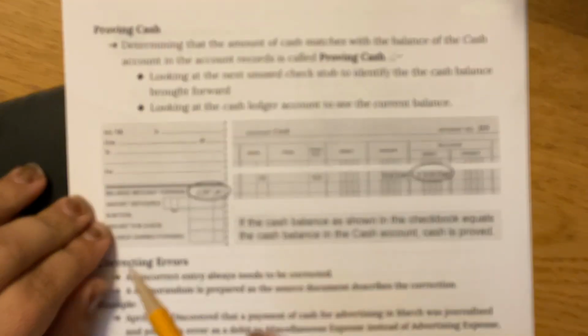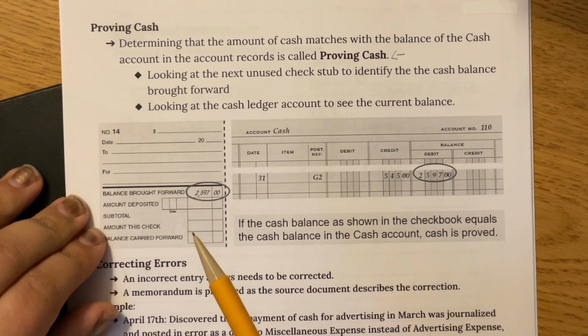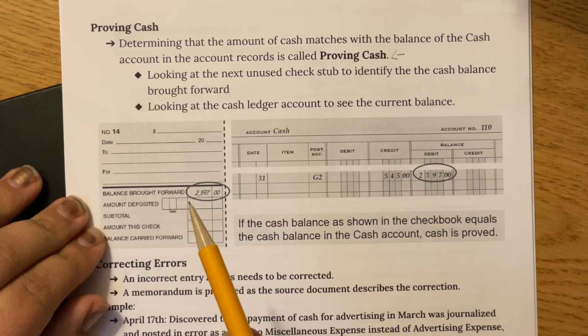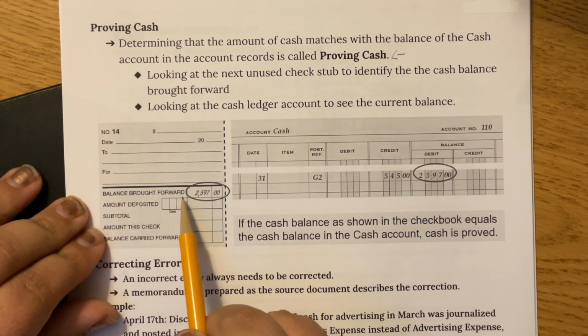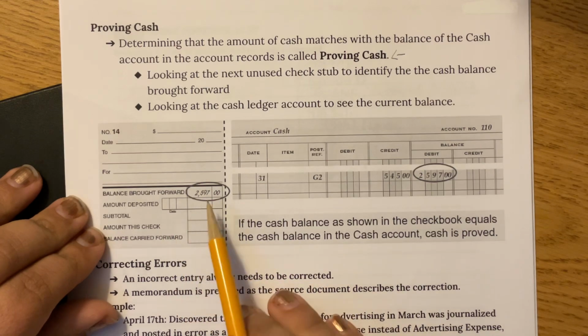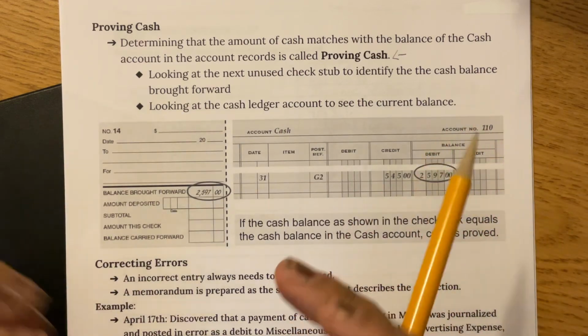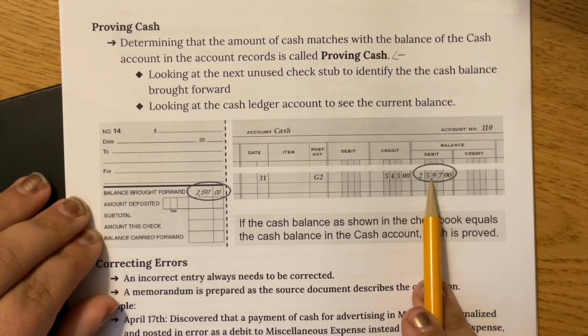Way back when, last chapter, we talked about your source documents. And in the checking source document for the check, there is the balance brought forward and on certain dates. So that is what should match the very last check that is in the checkbook. The balance brought forward should match whatever that balance is of the cash account.